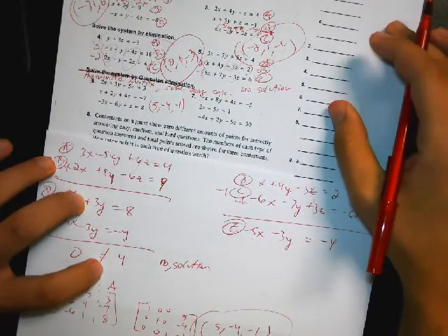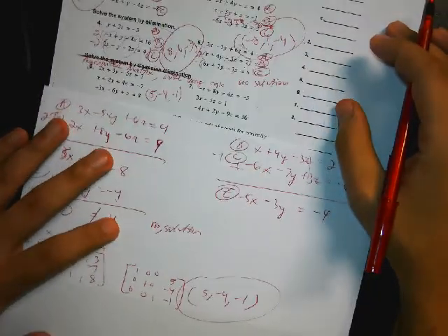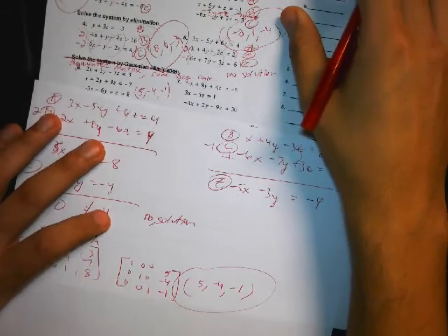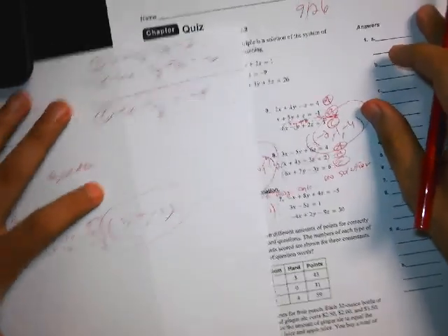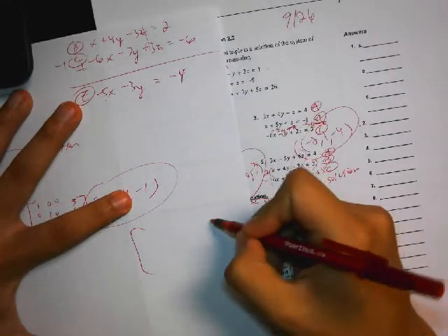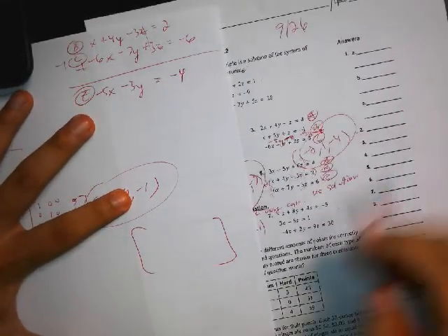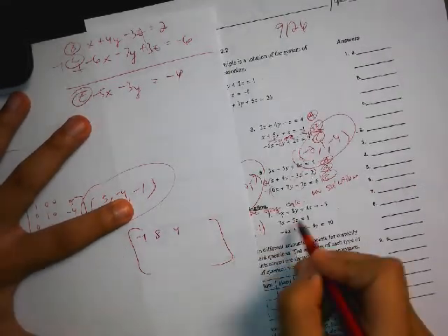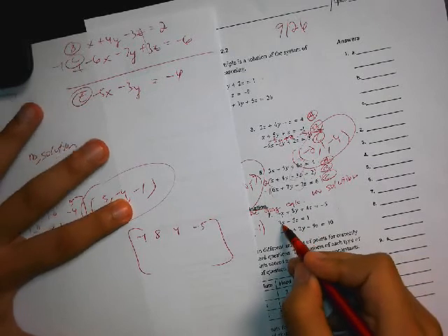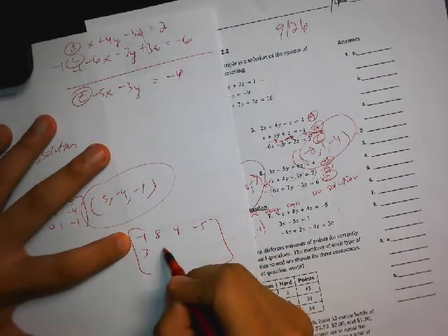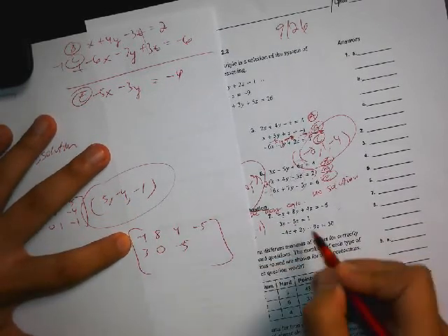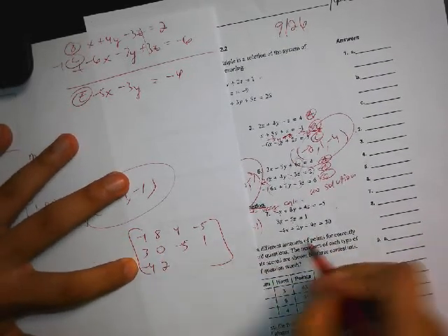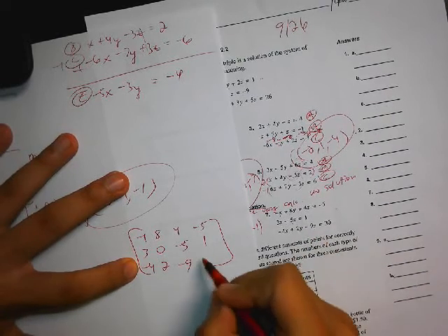Alright, we're going to do the same thing for number 7. Here I see all my variables are on one side, so I can go straight into my augmented matrix. That's negative 1, 8, 4, and negative 5. 3 x's, no y's, so that's 3, 0, negative 5, z's, and 1, negative 4, 2, and negative 9, 30.